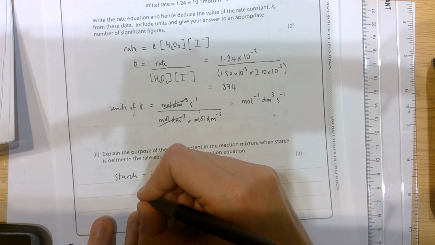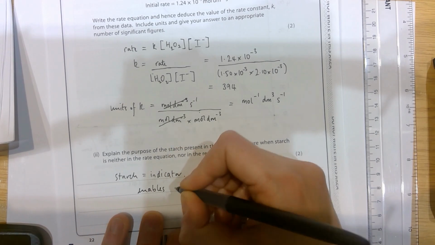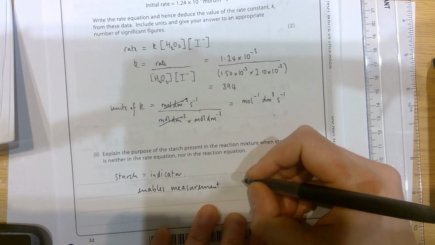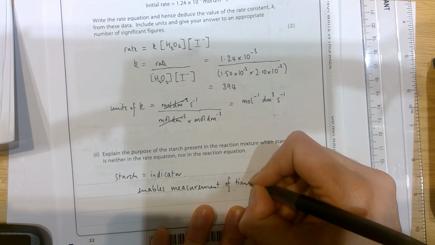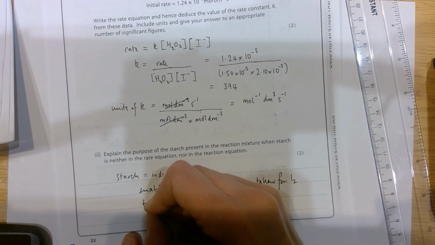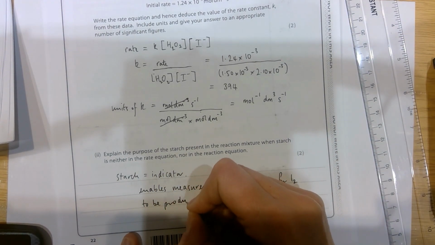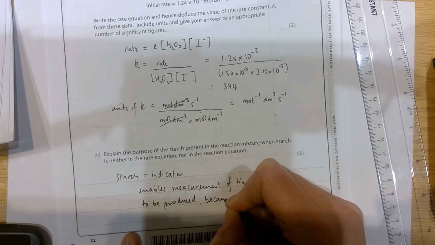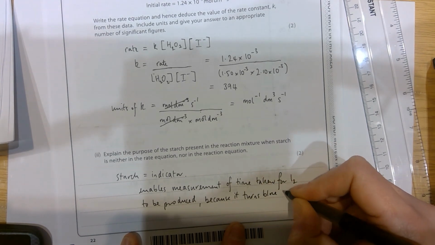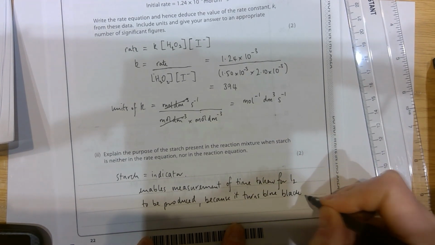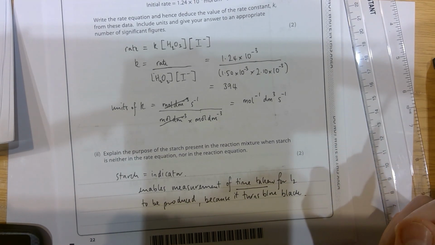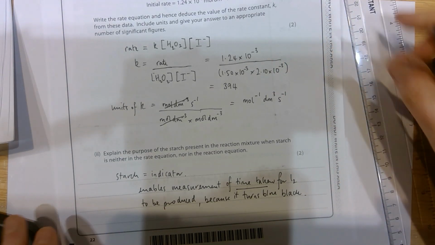So it enables measurement of time taken for the iodine to be produced. So enables measurement of time taken for I2 to be produced because it turns blue-black. Okay, and it's really important to have that second point, that idea that you are using it to measure the time taken. If you don't say that, you don't get the mark.